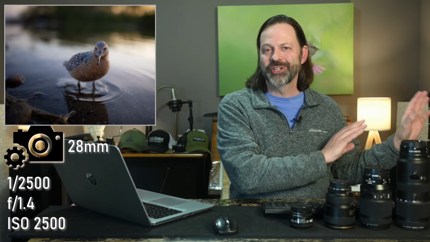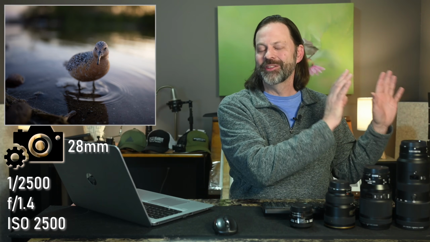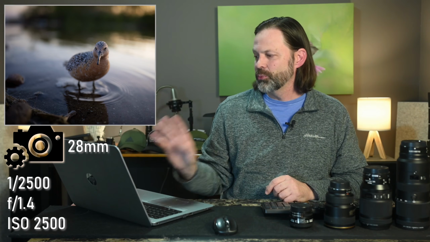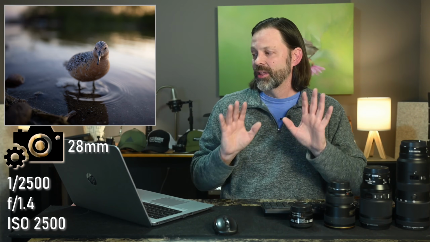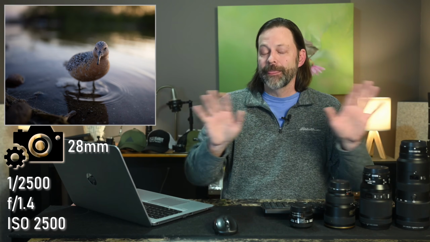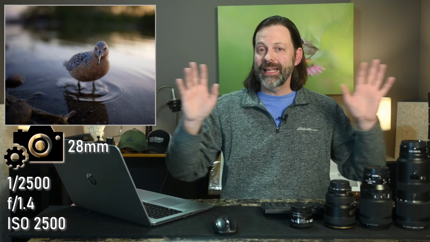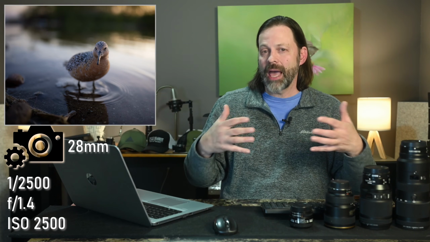I will do a discussion on field of view and focal length in the future. I'm not going to do it for this video, but you will see that because the bird in this image is so close, the background is there. It's a wider field of view, but it is blurred out. That's that bokeh.